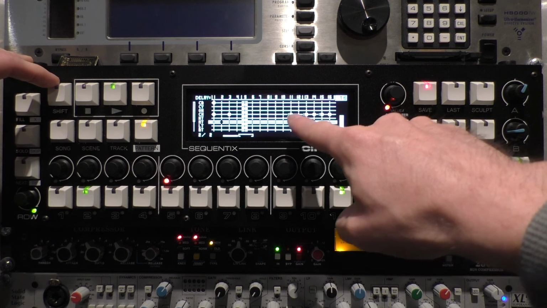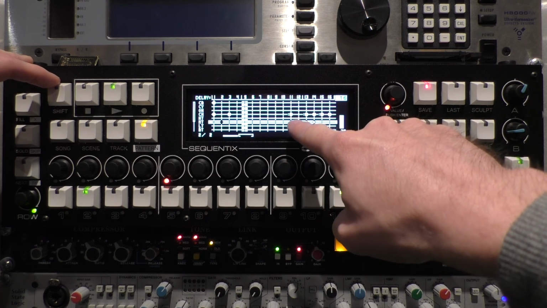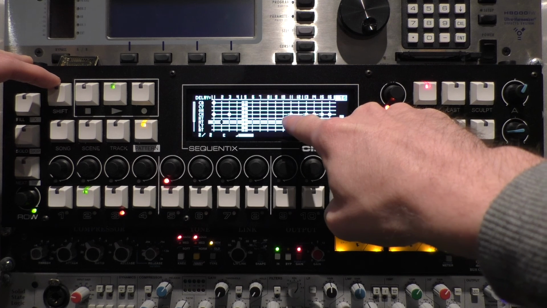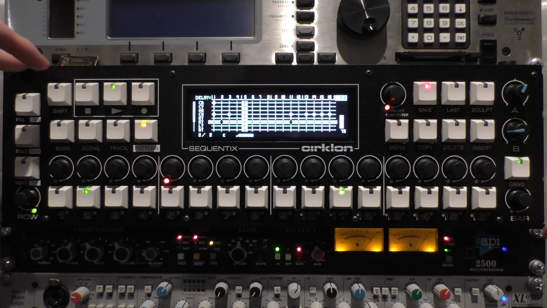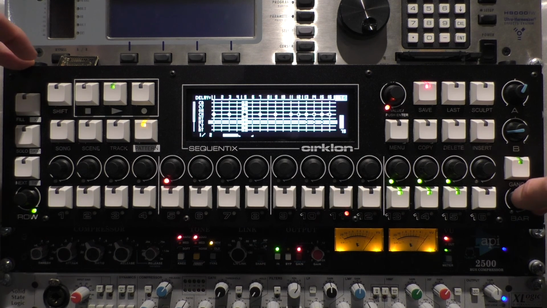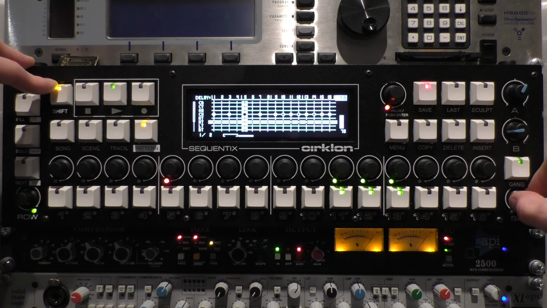You see, if you move them there, now it's like 2 notes on one step, and it shows you that with the 2 little dots there beside the main dot. You can also move it right into the first bar, and we go to view the bar by letting go of shift, moving the bar encoder. And there, our notes are still there.